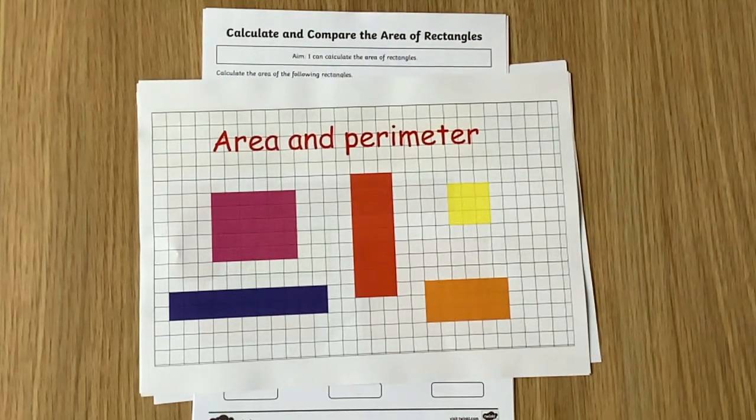Do you remember the words area and perimeter? Today we're going to be concentrating on area, but I would love for a moment for you to have a think. Can you remember what each of these words mean? Can you remember what the difference is between the two of them? Have a little chat with somebody at home. Pause the video just for a moment and see, can you remember what the difference is between area and perimeter? Pause the video now and have a little chat.